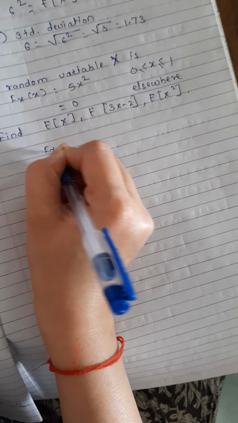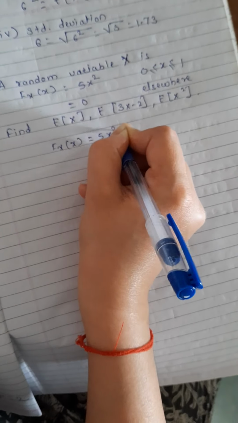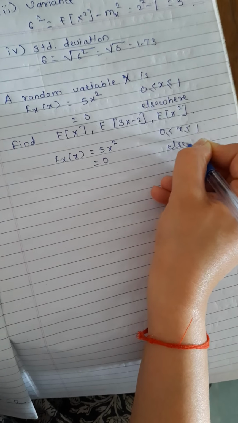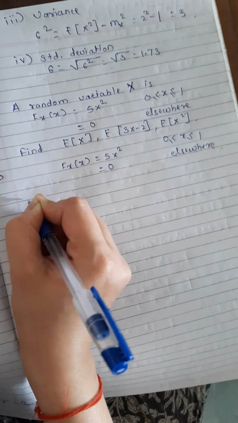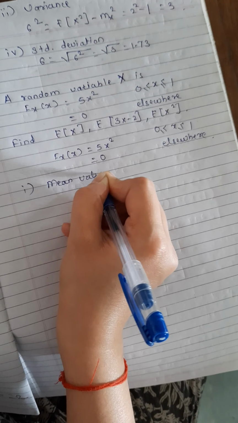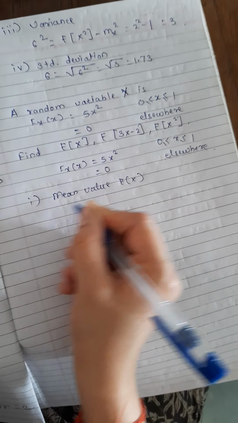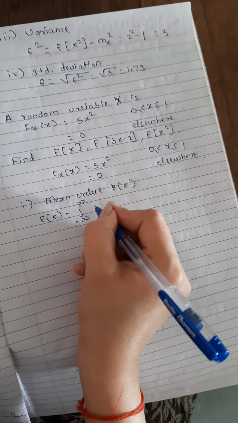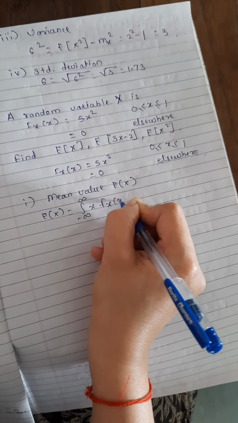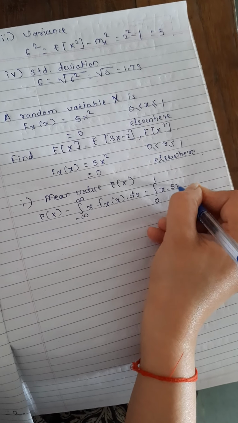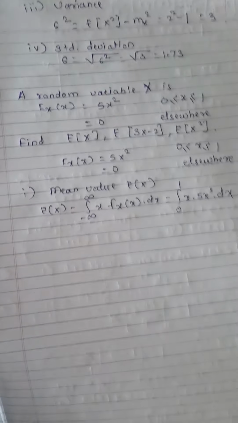So first, what is given? Given is that fx of x is equal to 5x square for 0 to 1, otherwise this value is 0. So first we have to find the mean value. So mean value is E of x. So E of x is equal to integration minus infinity to infinity x into fx of x dx, which is equal to 0 to 1 x into 5x square into dx.